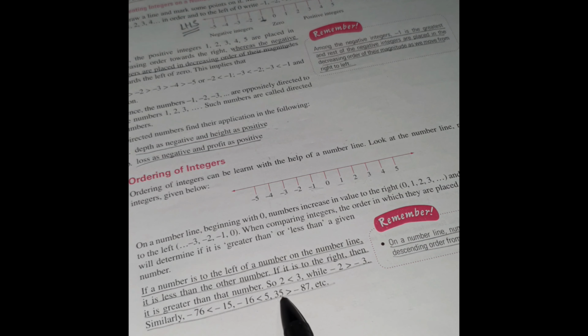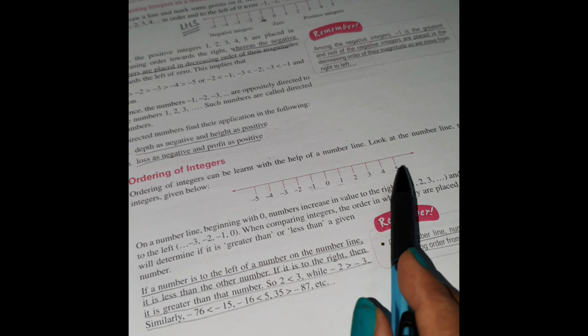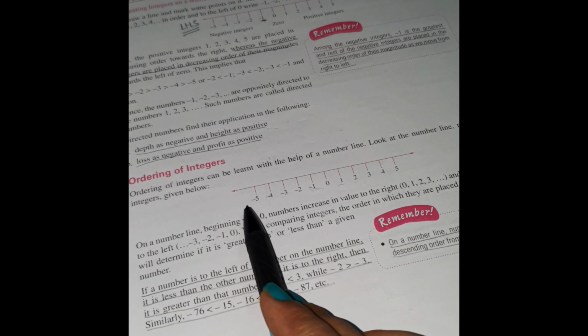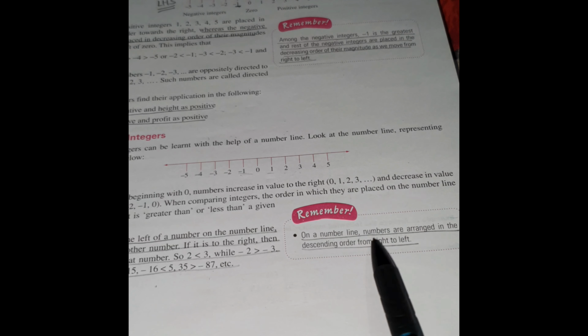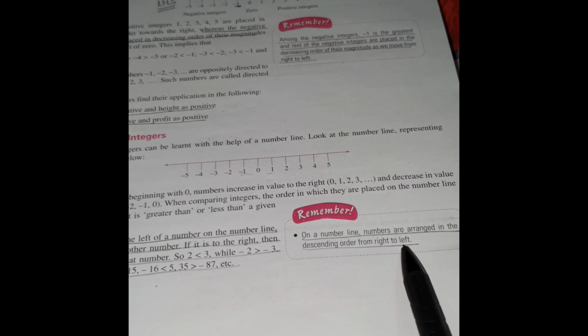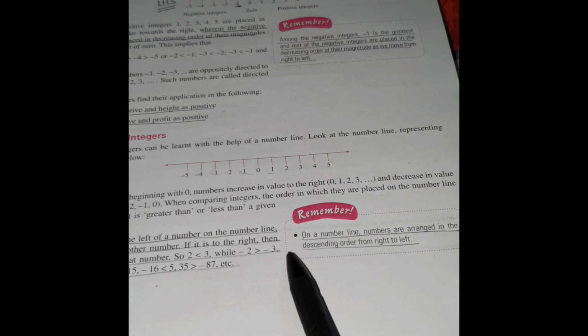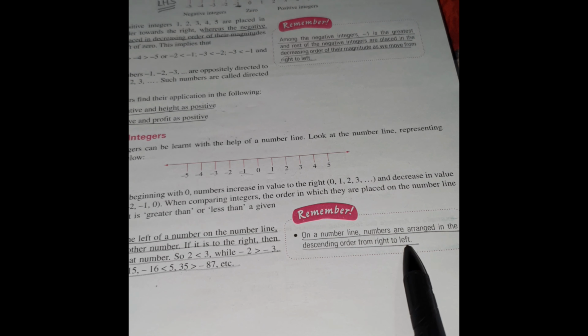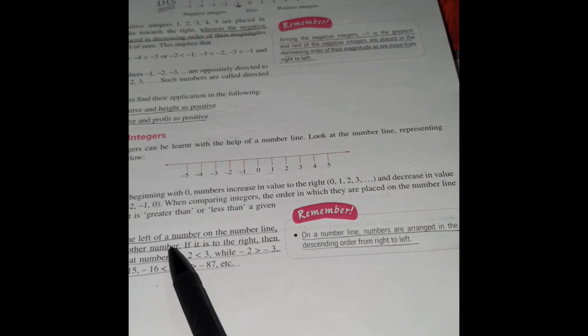Now if 35 and -87, so 35 will be on the right hand side and -87 will be on the left hand side. So -87 will be smaller and 35 will be greater. Then this remember also you have to underline, on a number line, the numbers are arranged in the descending order from right to left. Okay, so number line के ऊपर जो numbers होते हैं, जब आप right से left में जाते हो तो वो descending order के अंदर होते हैं.